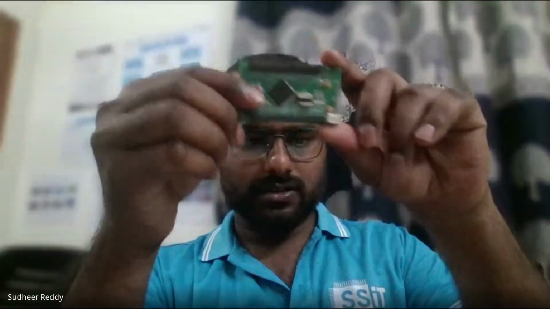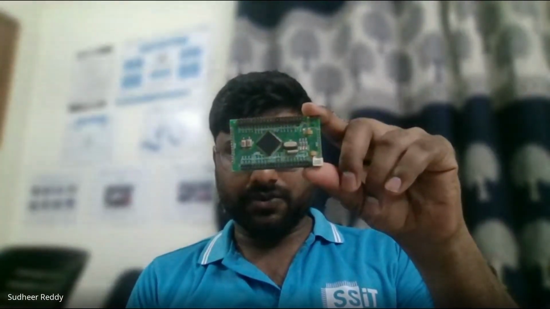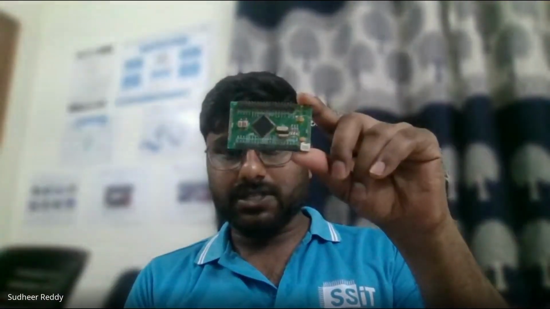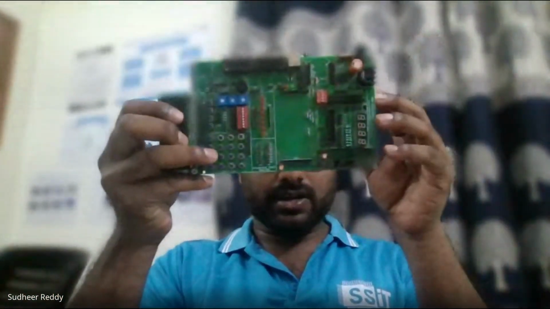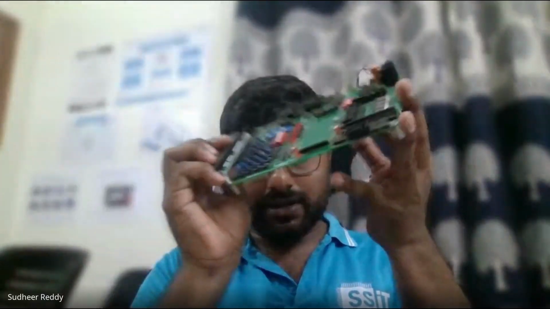Jayanand asks, can you reintroduce the board? Yeah, sure. This is the evaluation kit. There is a controller called LPC 1768. I just want to show it on my camera. So this is the controller, an ARM Cortex M3 LPC 1768 controller. This is the evaluation kit, and in it we covered many protocols like UART, I2C, SPI, GPIO, timers, ADC, DAC.